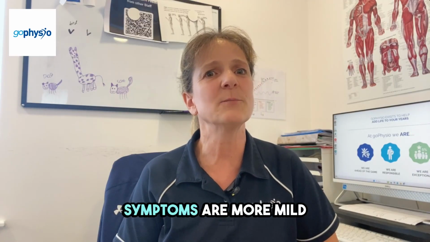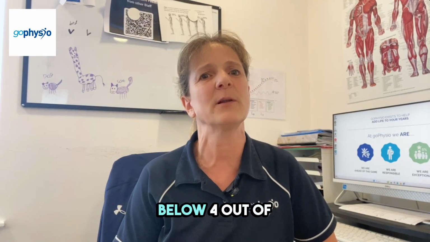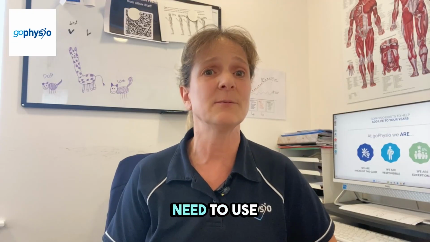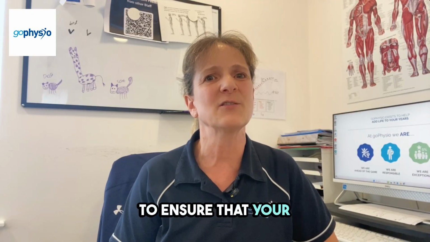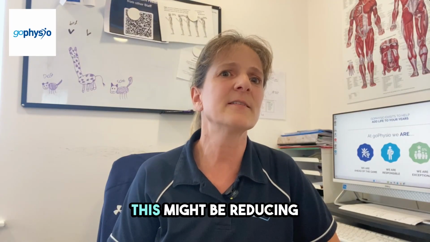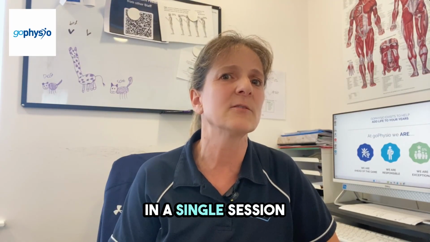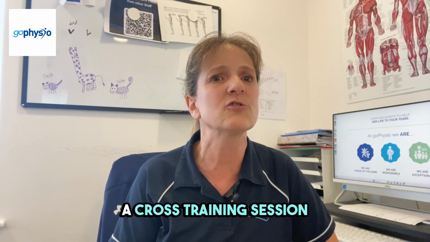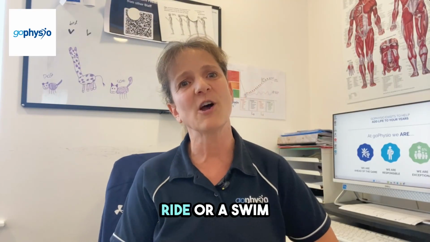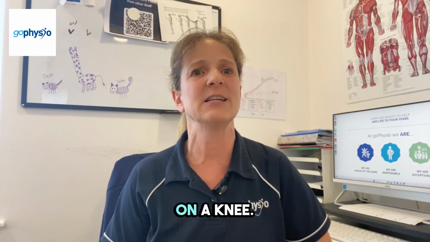Step 3, if your symptoms are more mild with a pain score below 4 out of 10, then you won't need to use all those techniques, but you may need to modify your training to ensure that your symptoms can improve and fully resolve whilst continuing to train. This might be reducing the miles you run in a single session or over a weekly period, or substituting in a cross-training session such as a bike ride or a swim to reduce the loading on the knee.